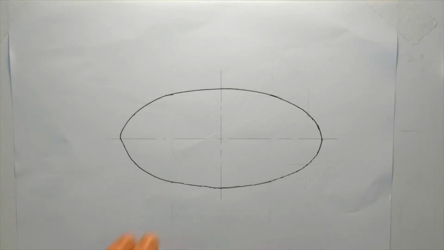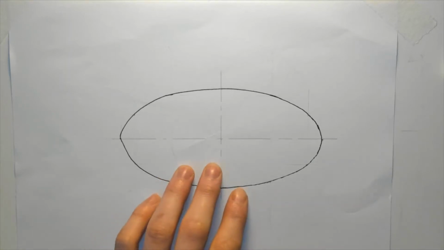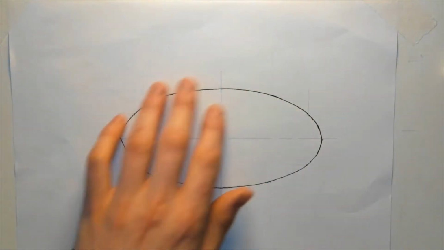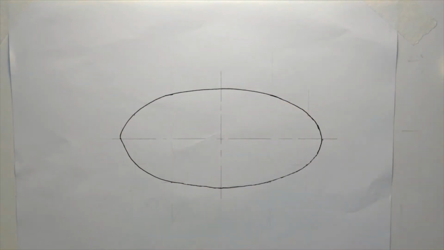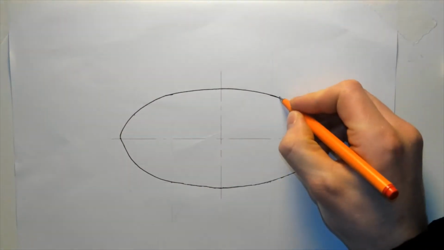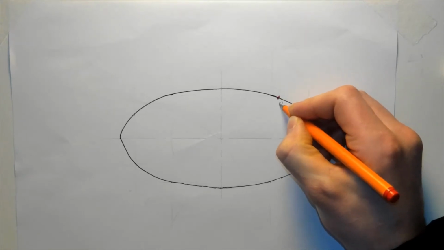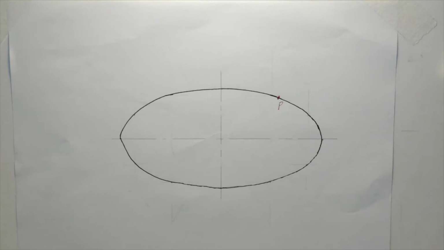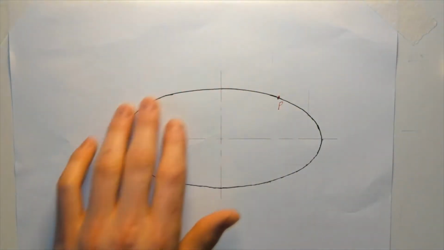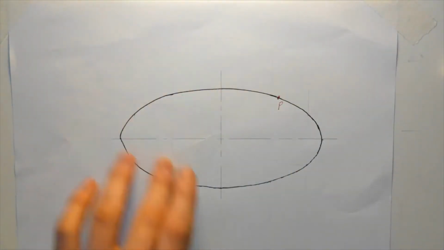Okay, so this is a quick video on how to draw a tangent to an ellipse from any point on the curve. First thing I'm going to do is pick any random point. Call this point P here. So, a random point on the curve. It works for any point that touches the outside of the ellipse.